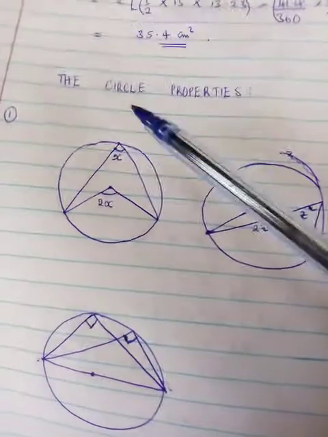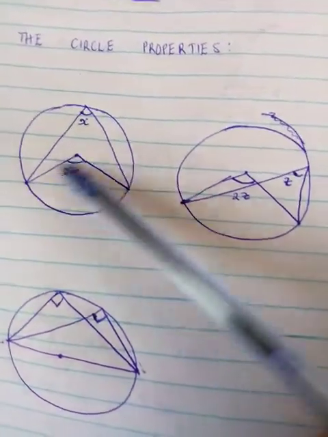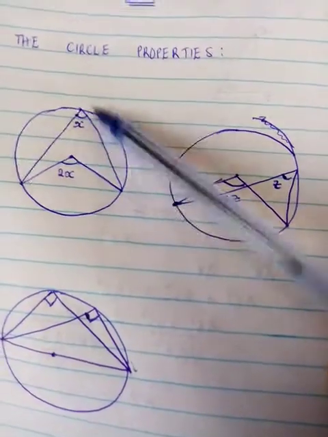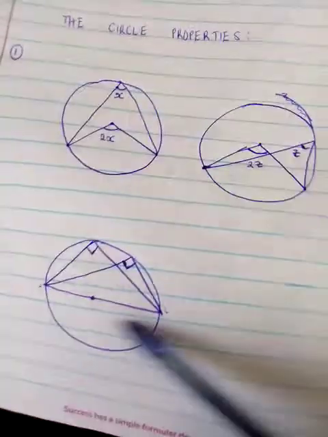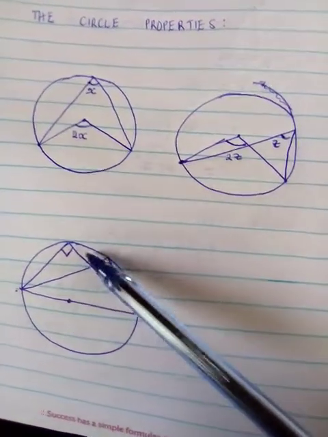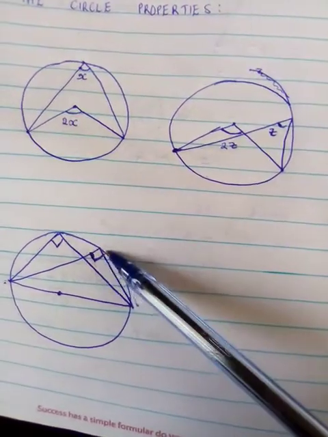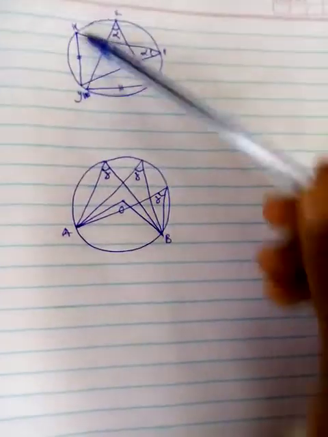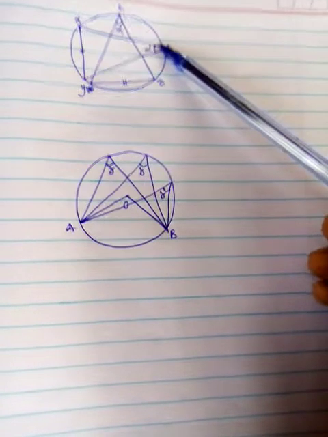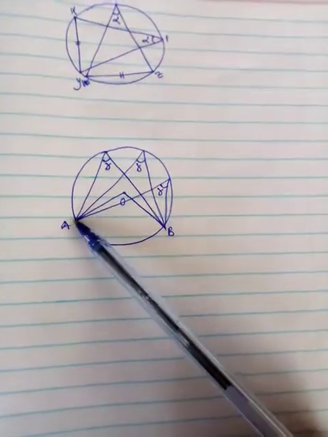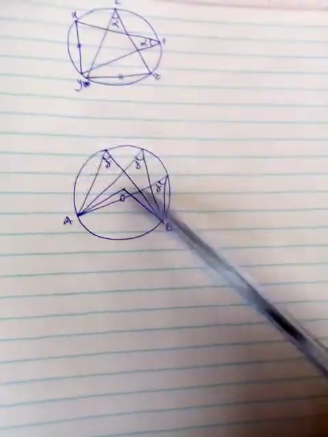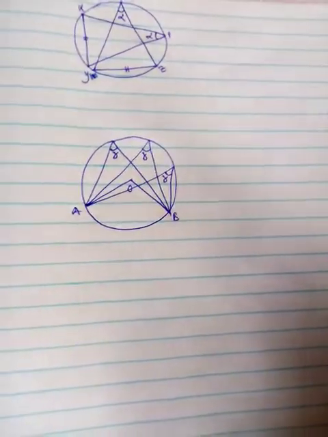We have said that the angle subtended at the center is always twice the angle subtended at the circumference. The diameter of a circle subtends an angle of 90 degrees at the circumference. Equal chords subtend equal angles. And the angles subtended by the same arc at the circumference are equal.